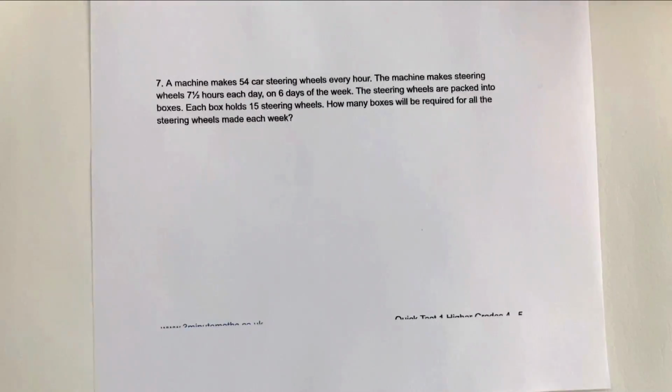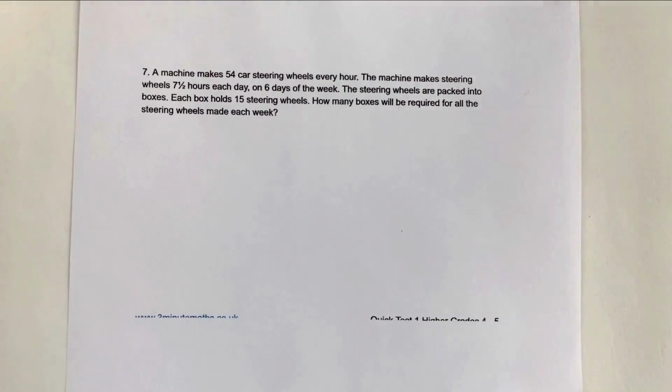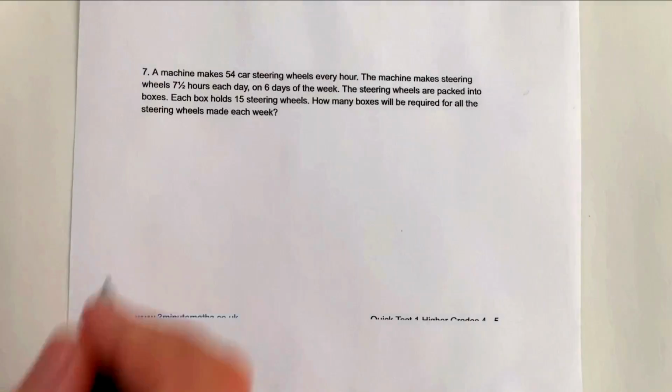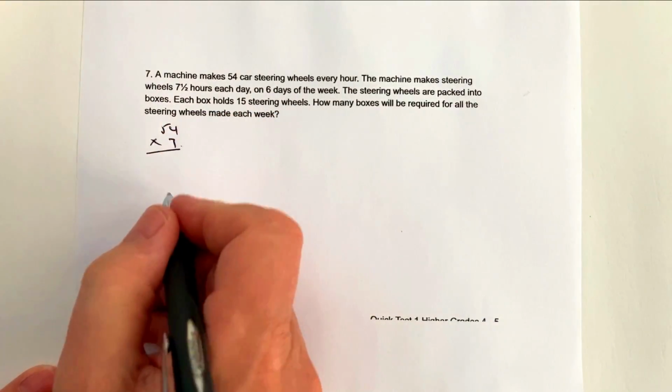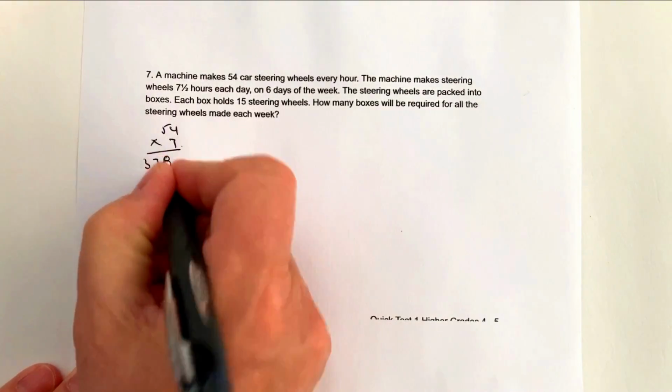It seems very, very wordy, and there's an awful lot going on with this particular question. But what we would do is take it a bit at a time. So a machine makes 54 car steering wheels every hour. It makes them for 7.5 hours each day on 6 days of the week. Okay, so the first thing I'm going to do is work out how many steering wheels it makes per day. So the way I would do that is I would say, well, I want to work out 54 times 7, which is 7 hours. And if I calculate that out, I'm going to get 378.